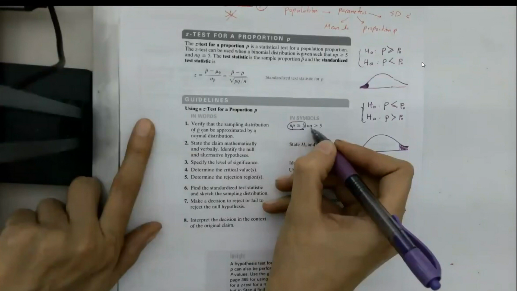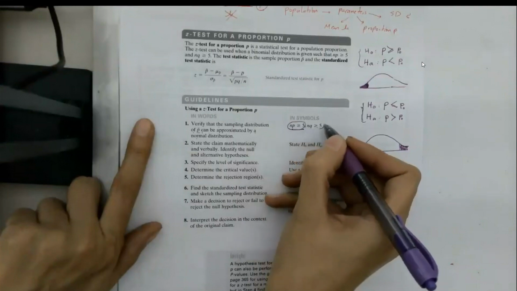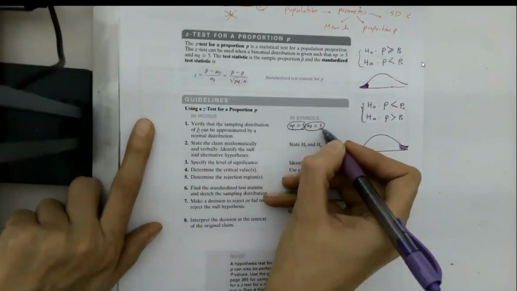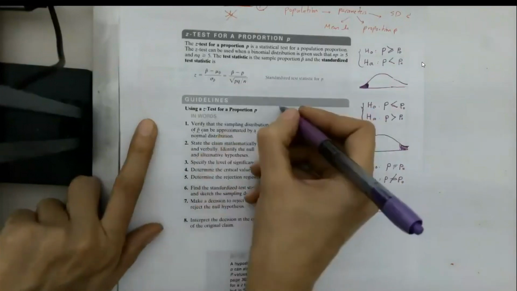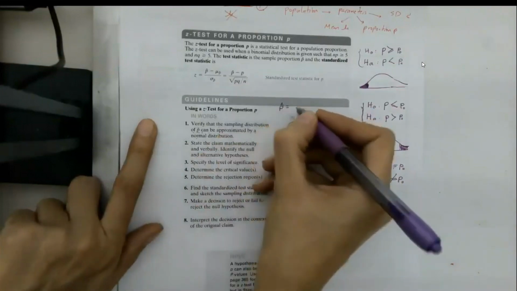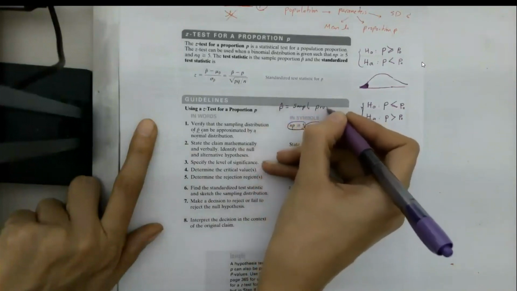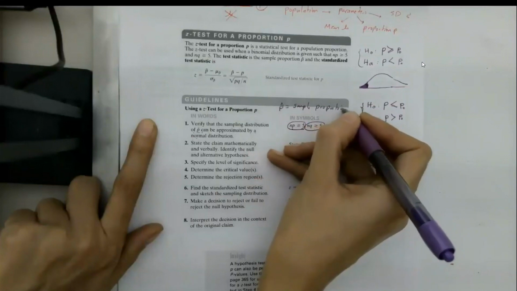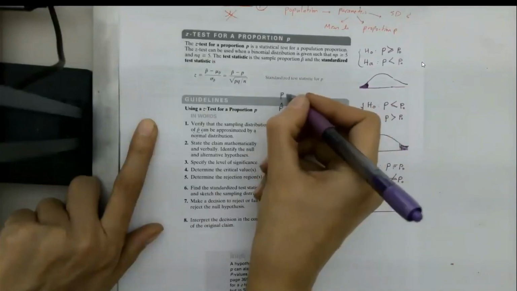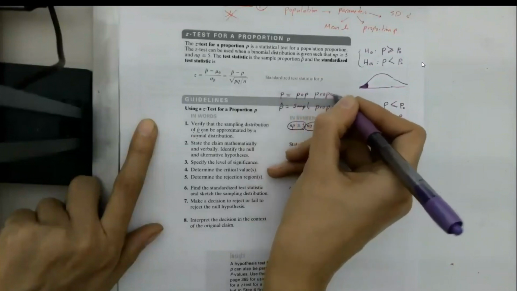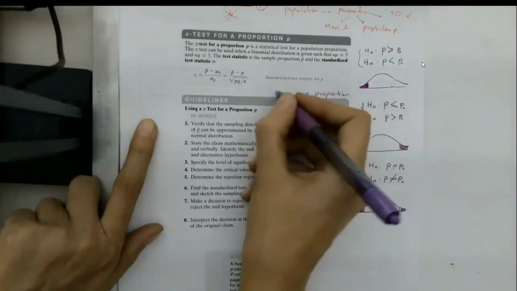N times Q is also greater than or equal to 5. So again, P hat is sample proportion and P is population proportion.